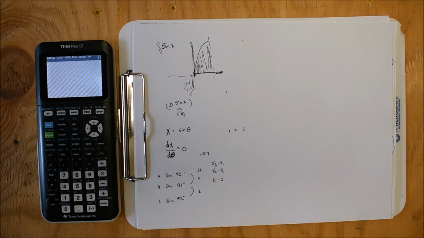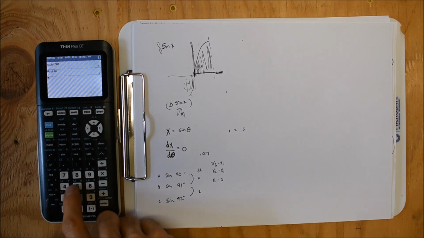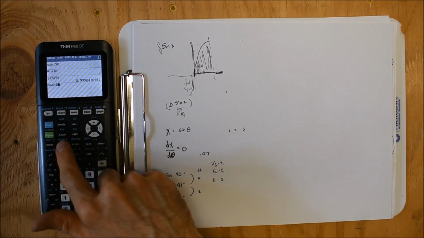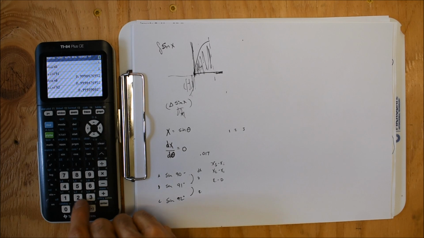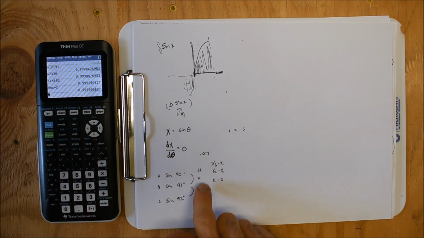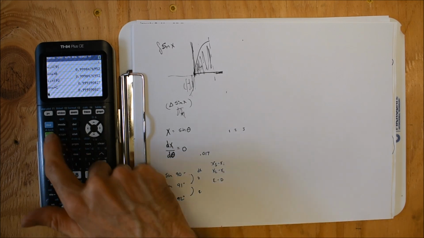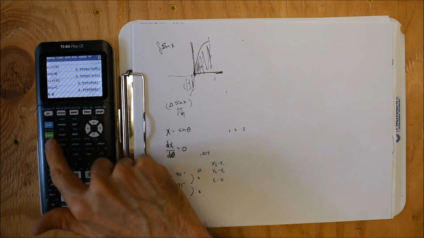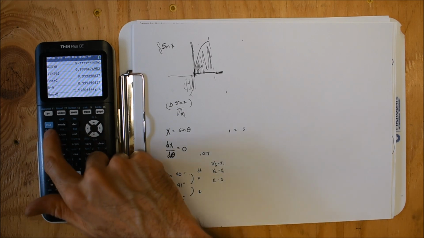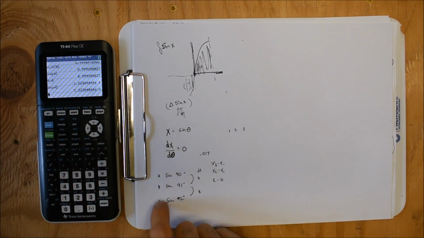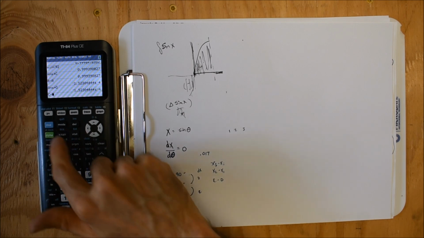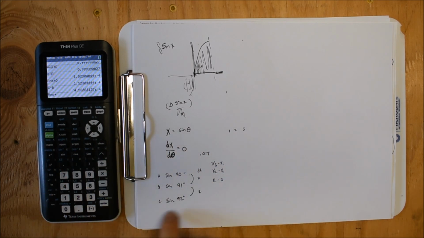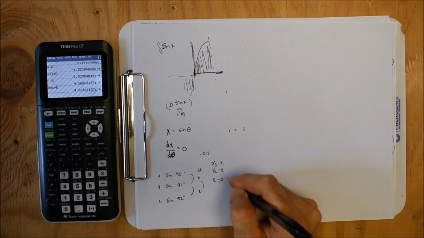Okay, so we're going to go sine 90 stored as alpha A, sine 91 stored as alpha B, sine 92 stored as alpha C. Now we're going to go alpha B minus alpha A, and we're going to store that as alpha D. Then alpha C minus alpha B, and we're going to store that as alpha E. Now we're going to go E minus D to get this.